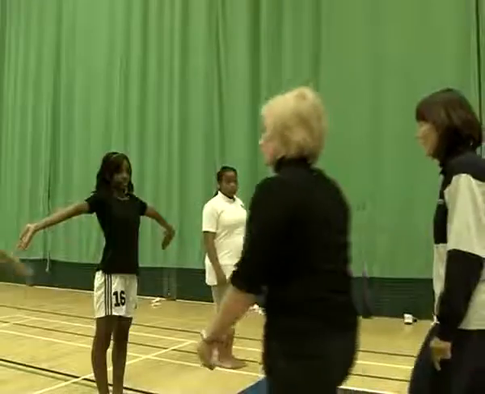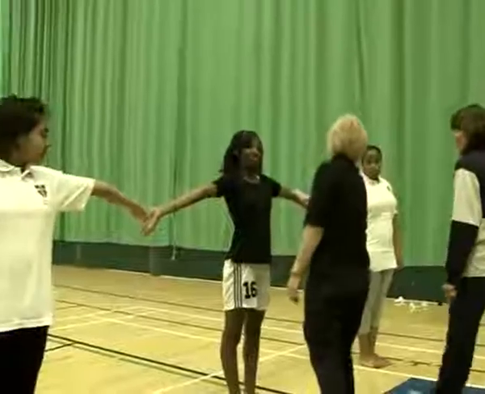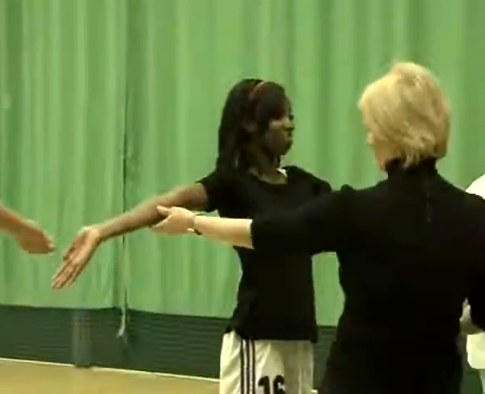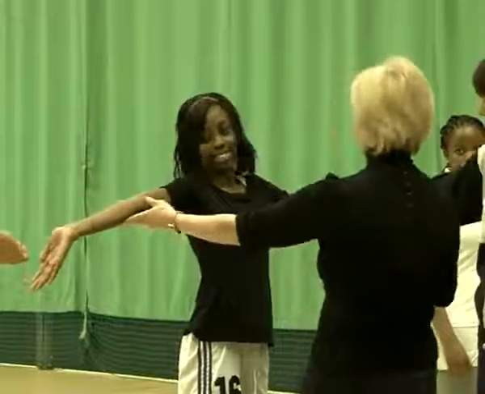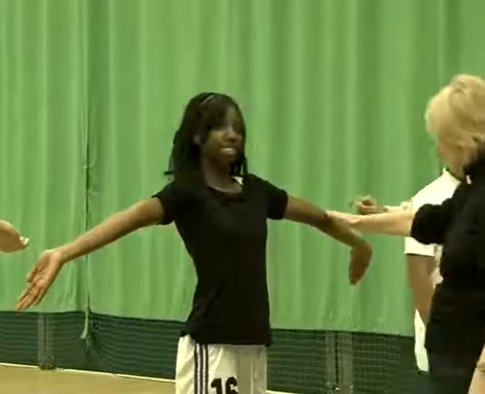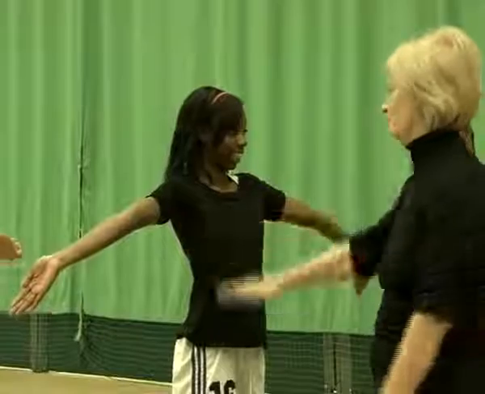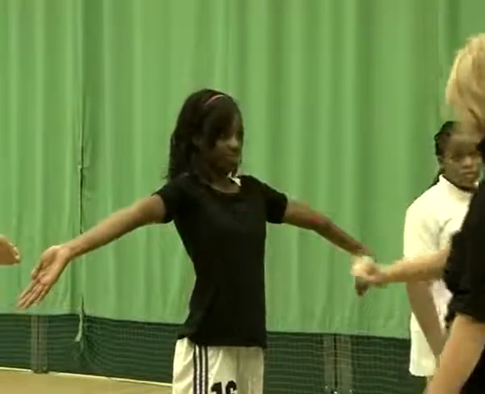Okay, so you can see here in this particular one, again, this could be considered hypermobile, and this one may be marginally hypermobile, but we're looking at sort of beyond about 10 degrees of hyperextension there. Okay, so this is probably within the normal range here.